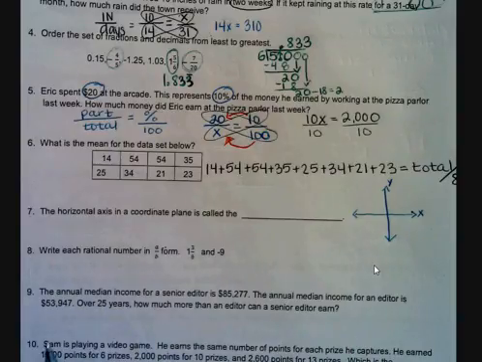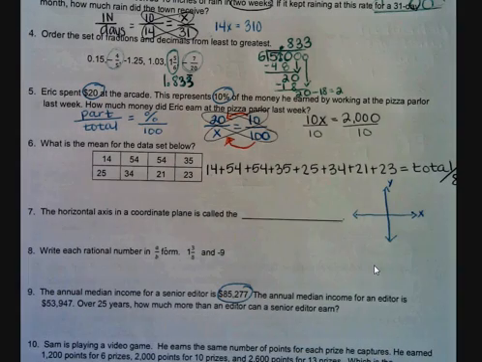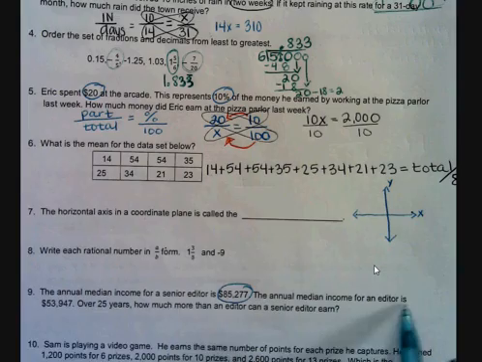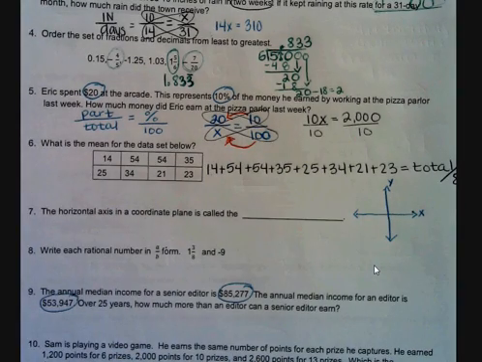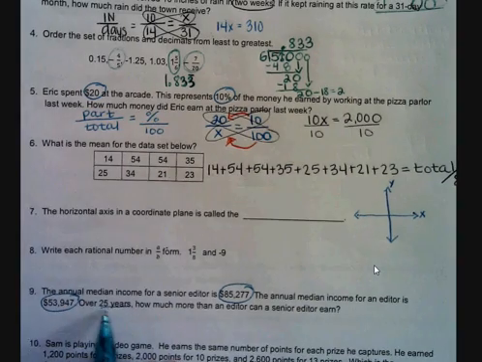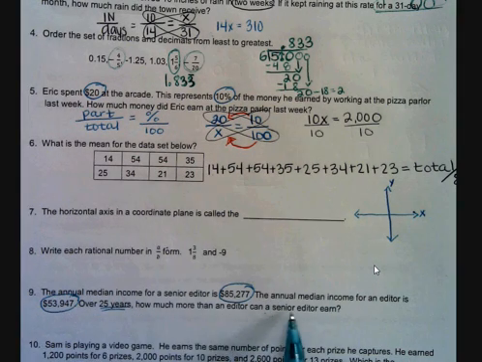Okay? Number 9, the annual median income for an editor is $85,277. The annual mean income for an editor is $53,947. Over 25 years, how much more than an editor can a senior editor earn?